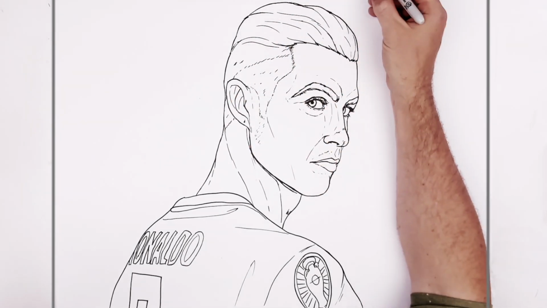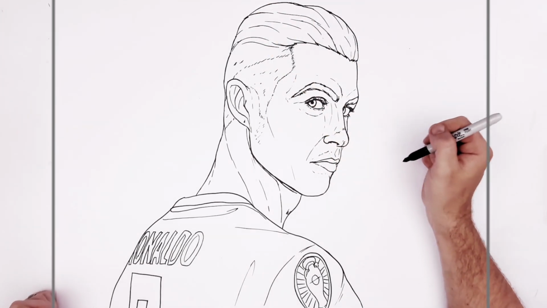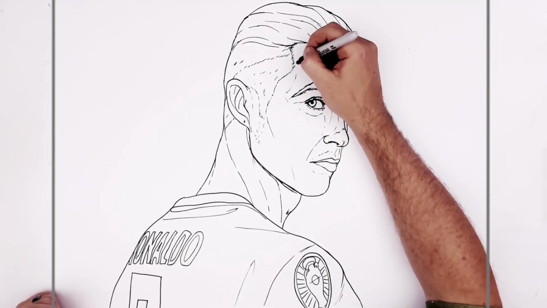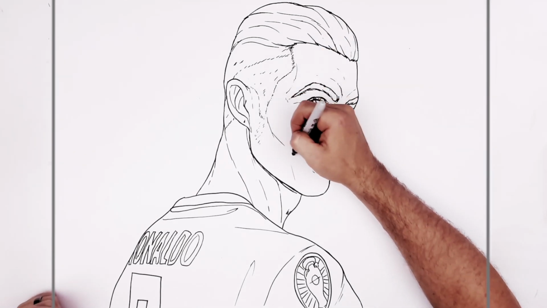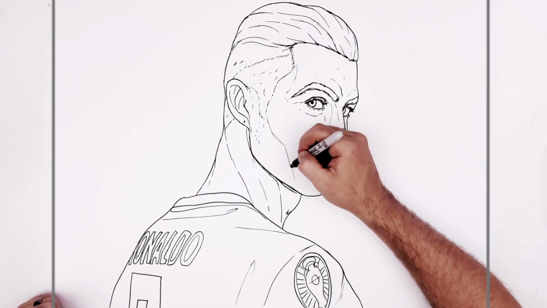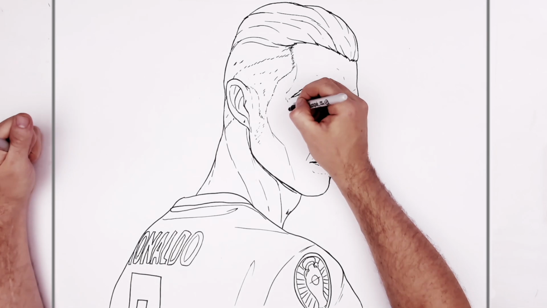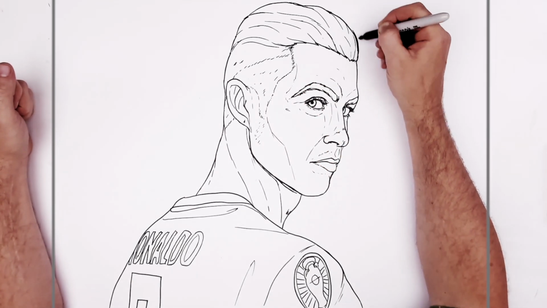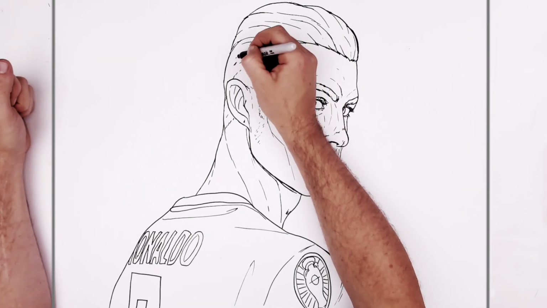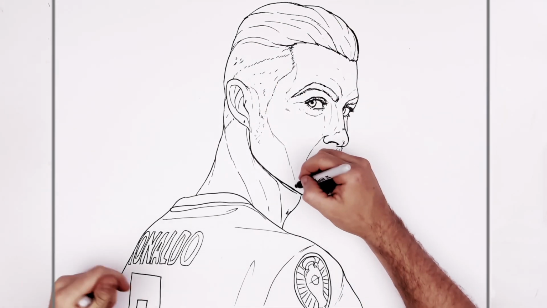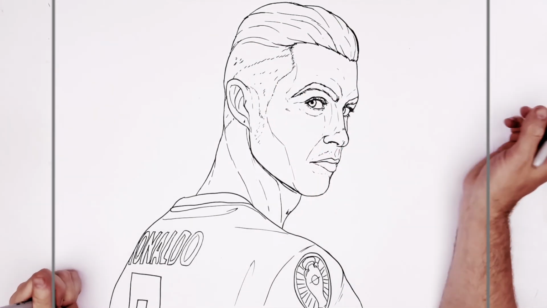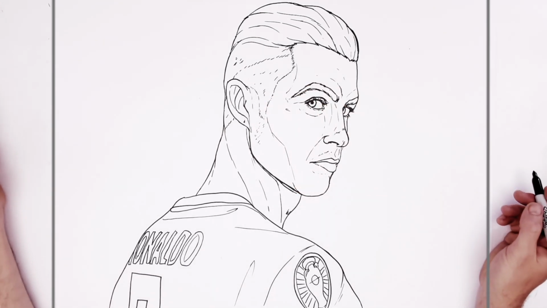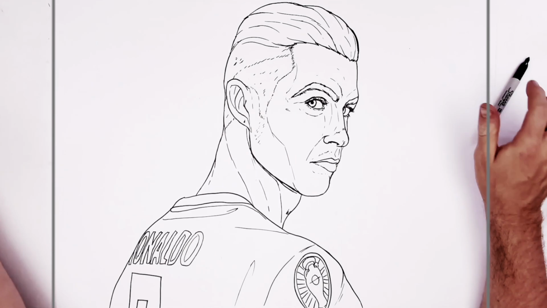So I don't know what to do about that now. And you can keep going for as long as you'd like, adding details and textures and all sorts of stuff. Yeah, don't know how I feel about that either.